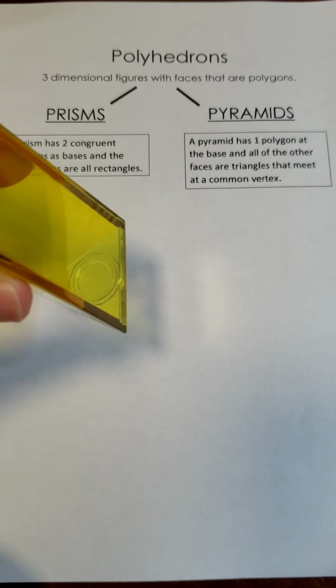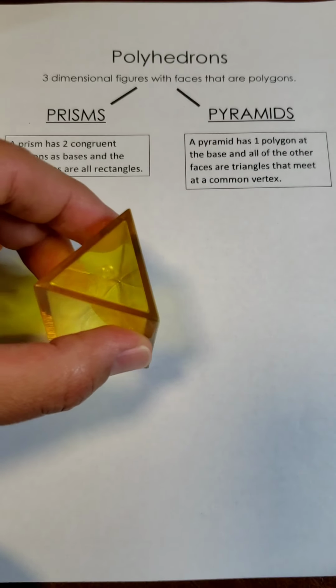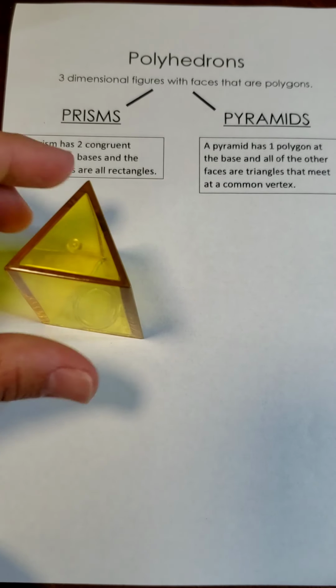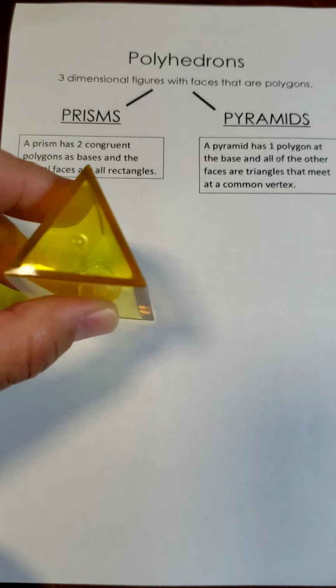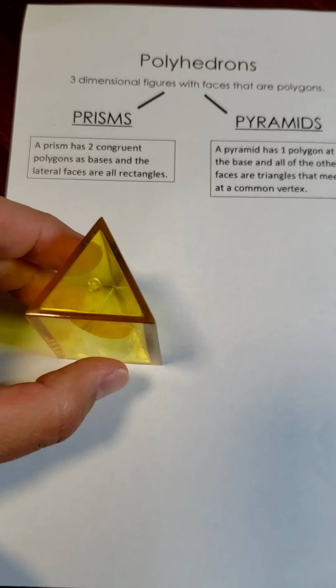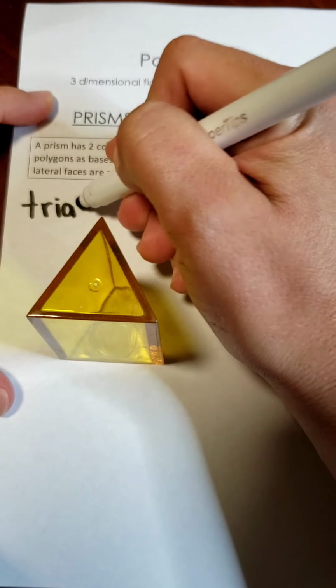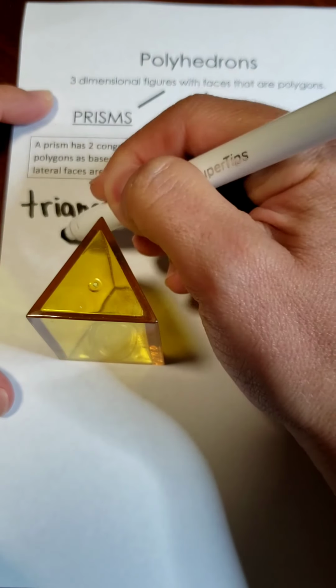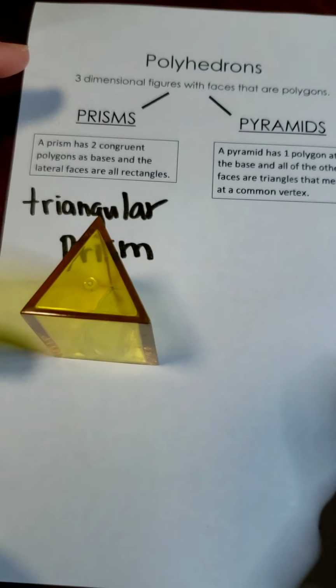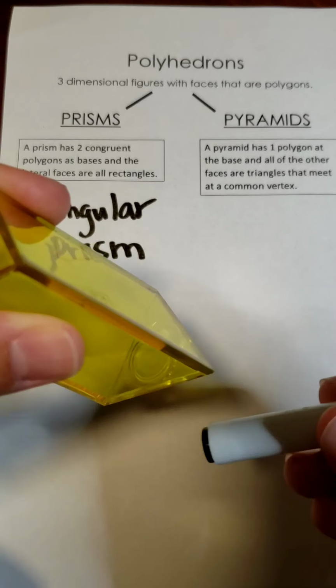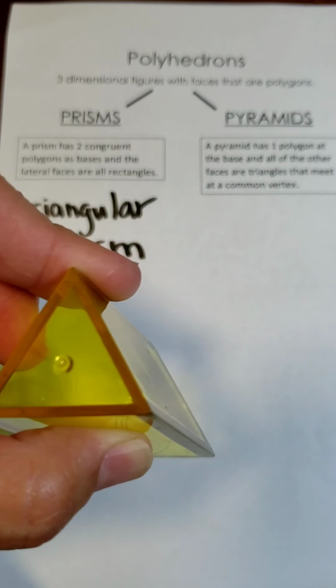Now, remember how I told you that it's very important to know the name of the faces because that's how you name these prisms? All right, so the 2 congruent polygons that are the bases of this prism would be your triangle, right? Because you have a triangle on top and a triangle on the bottom. So the name of this prism is going to come from those bases. So the bases are triangular, and this is a prism. So the name of this shape would be a triangular prism. You see that? Very important to know the polygon that's your base, because that's going to be the name of it.